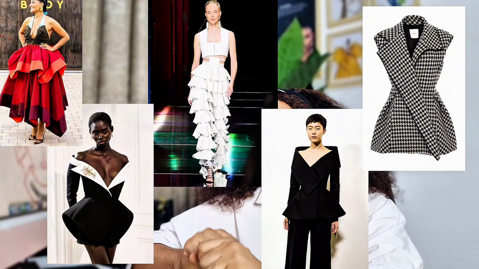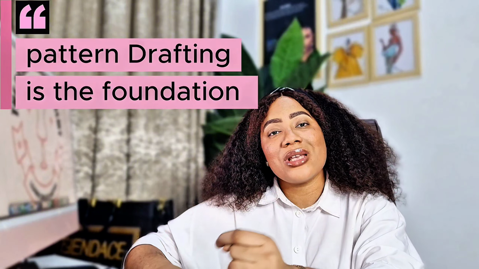Some of the clothes you are seeing currently on my screen now are done by pattern drafting. Imagine a building without a foundation. I don't even think the concept sits well just by thinking about it. Think about it, a building without a foundation. That is literally what pattern drafting is. Pattern drafting is the foundation for that luxurious, beautiful garment that you want to create, for that garment to come to life fully. I'm going to talk about pattern drafting and its importance in garment construction.